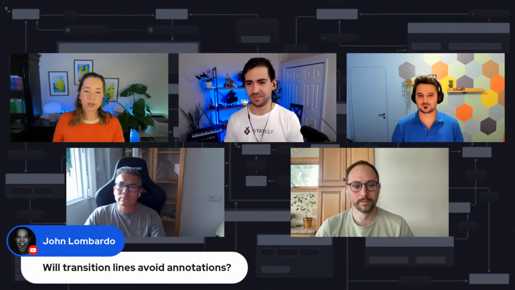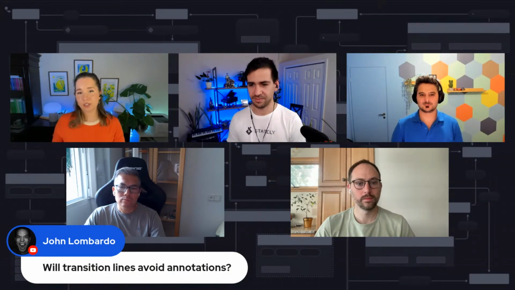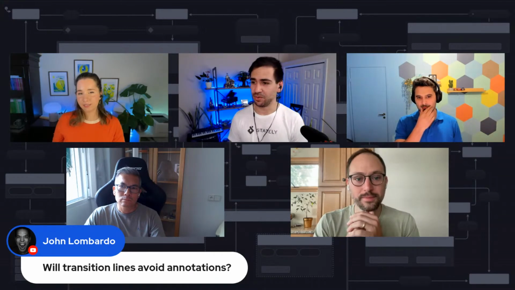Another question from John, will transition lines avoid annotations? They will, or they'll try. Remember, the algorithm tries to avoid it as best as possible, but if it's going to be really, really snaky, then it's probably going to choose the one where it might minimally intersect some things, but it tries its best not to. And luckily annotations aren't connected to any states, so you can move those around a lot more freely than you can your states and events.